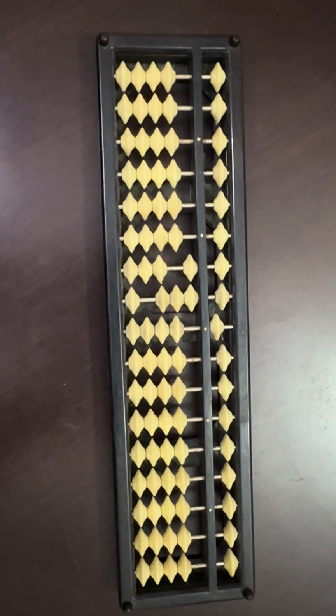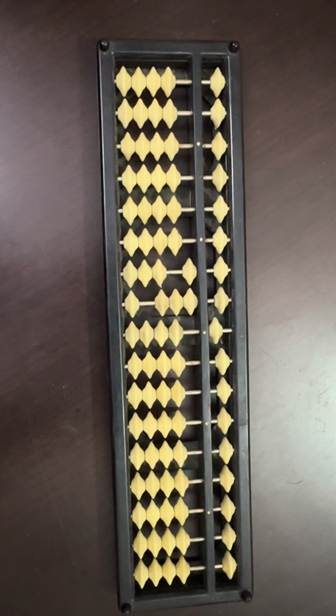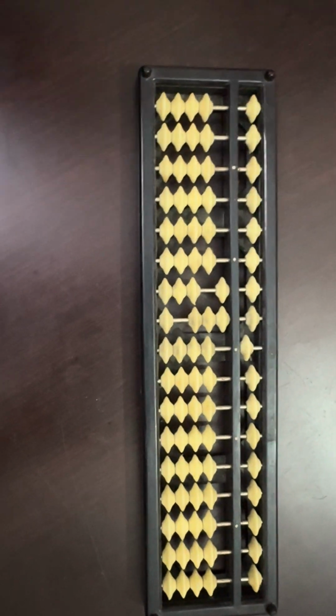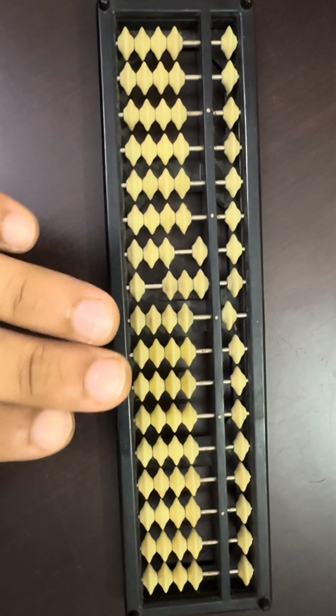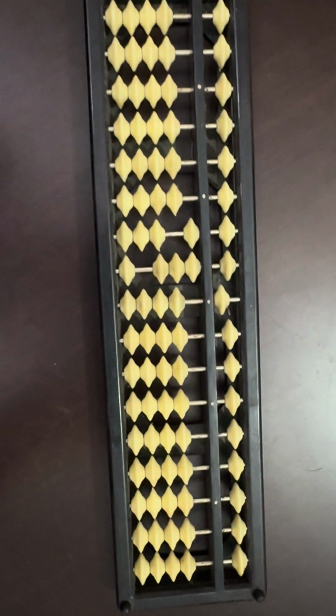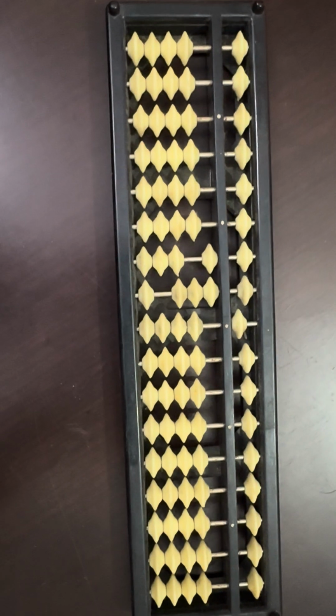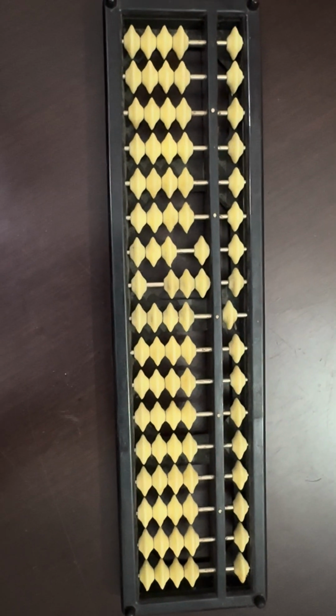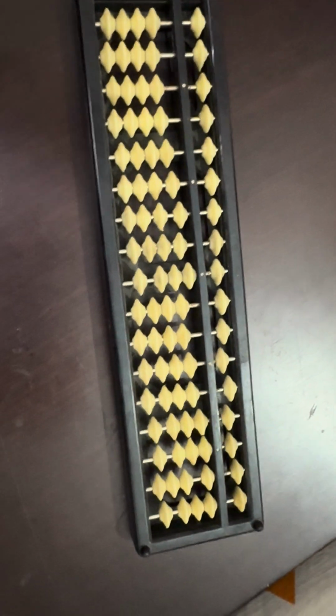So the main part of making mental maths faster with this is, if you are able to imagine these beads in your head, these three beads, you will be able to do anything very, very quickly mentally, up to 3-digit numbers. So it depends on how many beads you are able to hold in your head, how many beads you are able to imagine in your head.